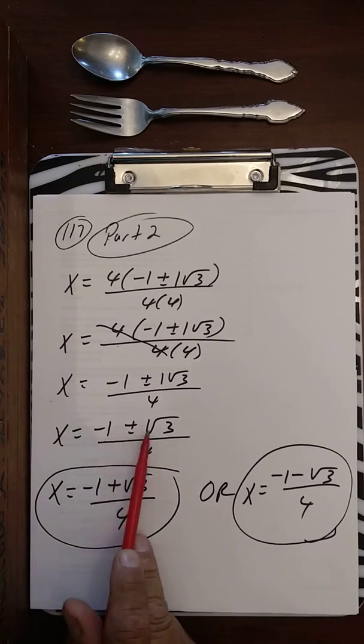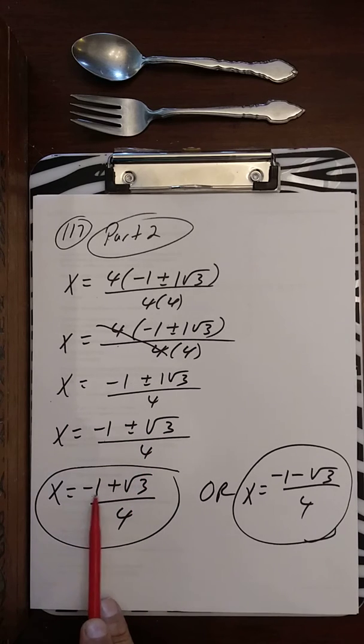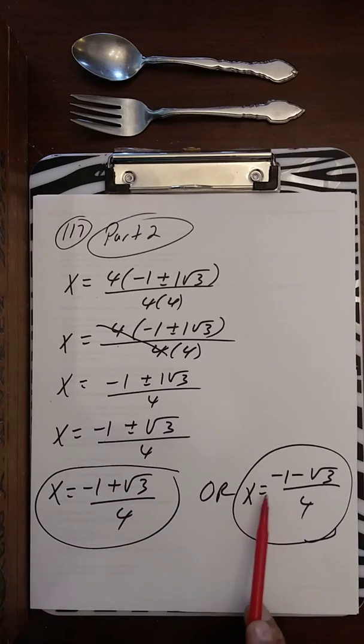So negative 1 plus or minus square root of 3 over 4. Or negative 1 plus square root of 3 over 4, or negative 1 minus square root of 3 over 4. Those are the final answers right there. Okay.